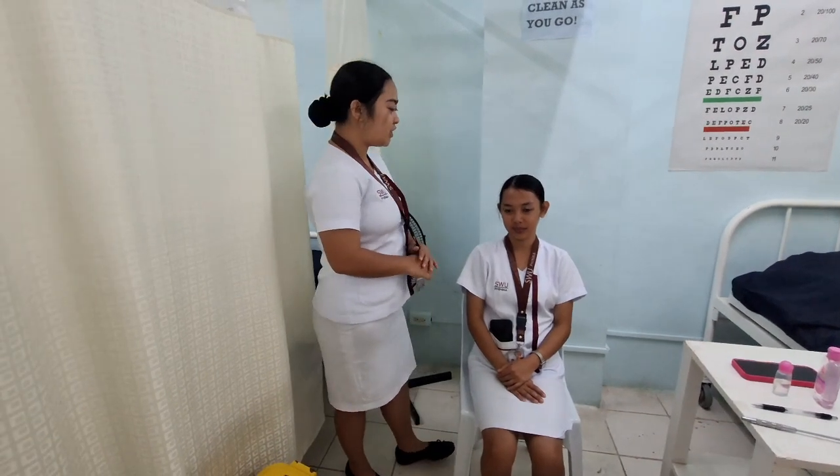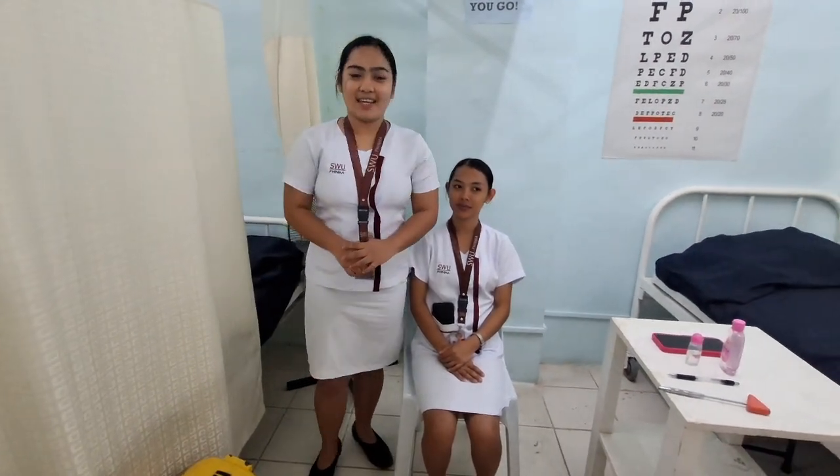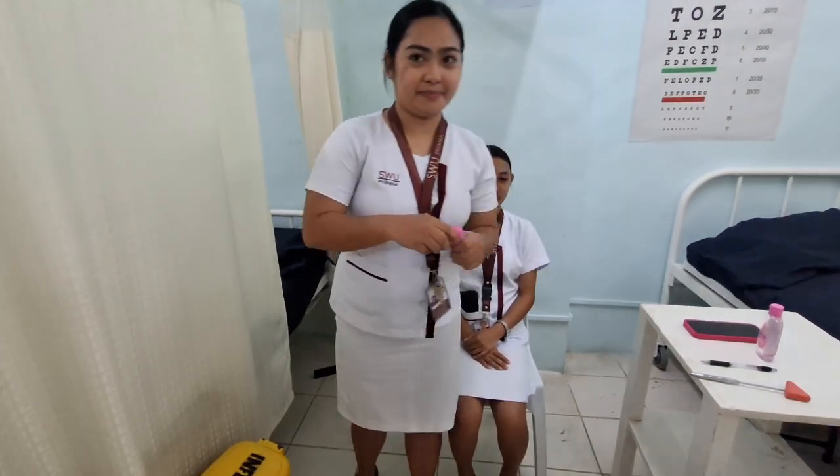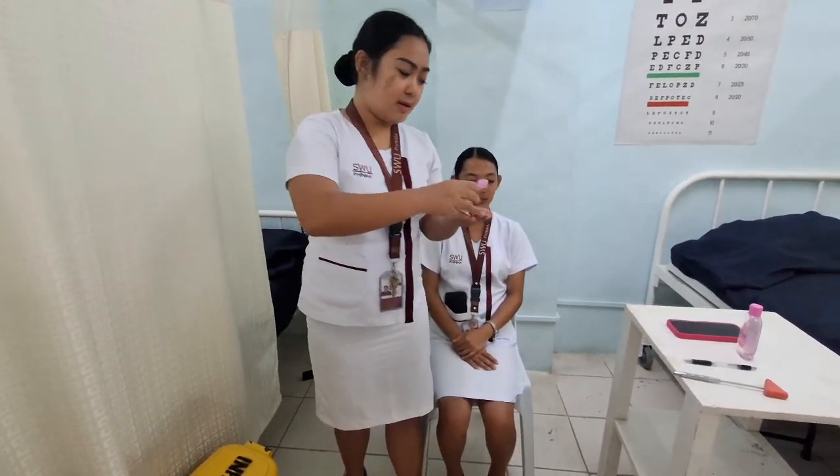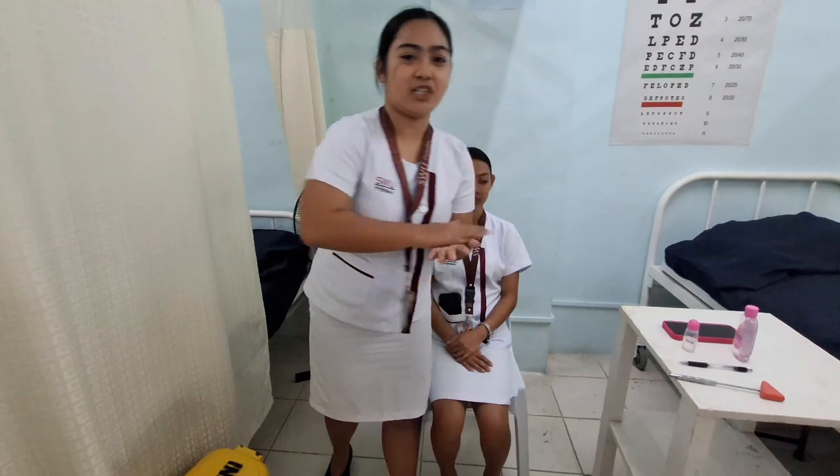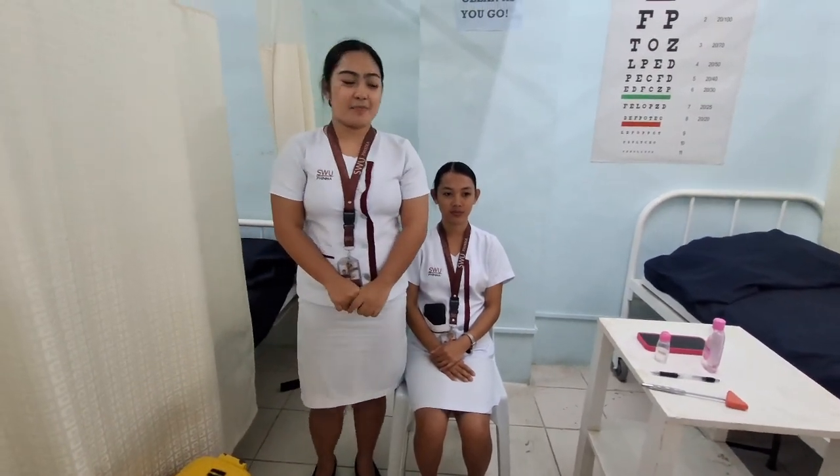And explain the procedure to the patient. The purpose of this procedure is to explain. And then I perform hand hygiene to avoid contamination. And help the patient to address and define the patient's health. And then survey or observe the patient's overall hygiene and physical appearance.